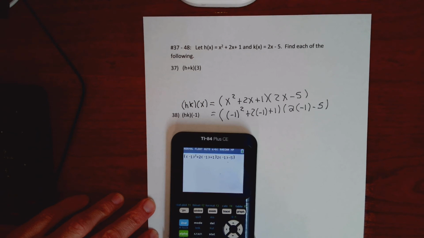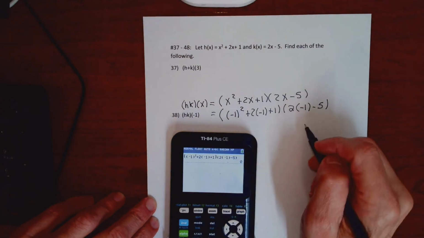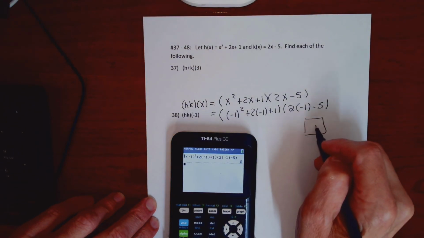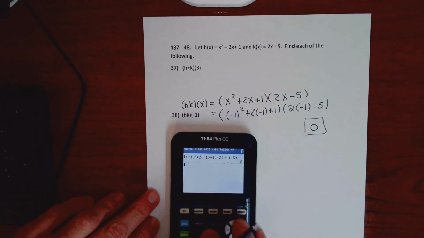Let me get that left parentheses in. 2 times, I have to hit the insert key, but I don't have it going, so minus 5. Good enough. I think this is exactly what I have typed, handwritten. Looks good to me. Hit enter. My answer for 38, if I did this right, is going to be 0. Let me quickly do it by hand.